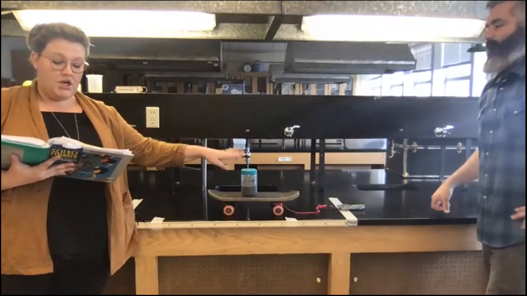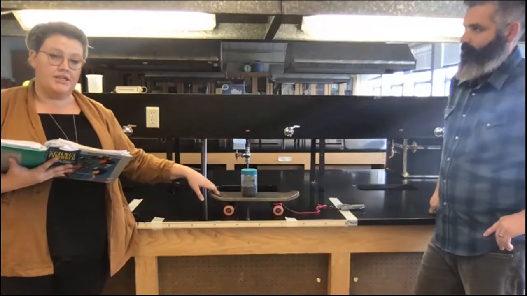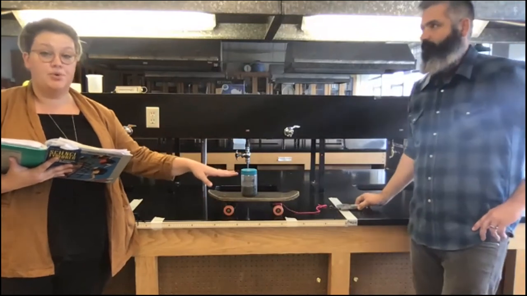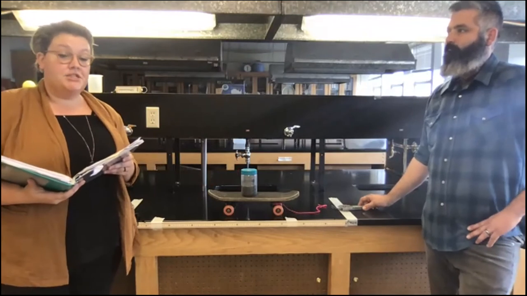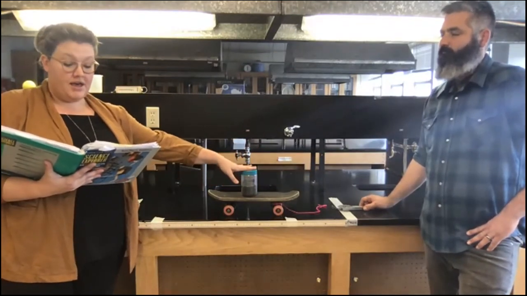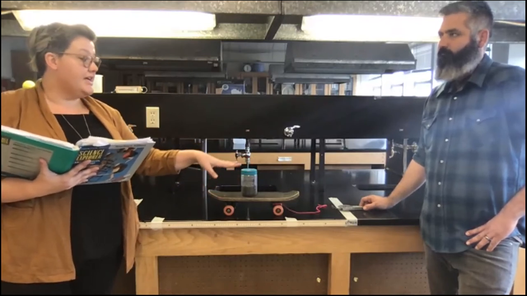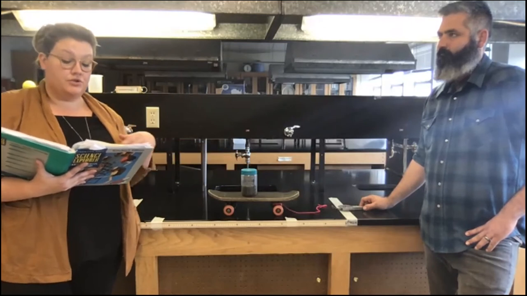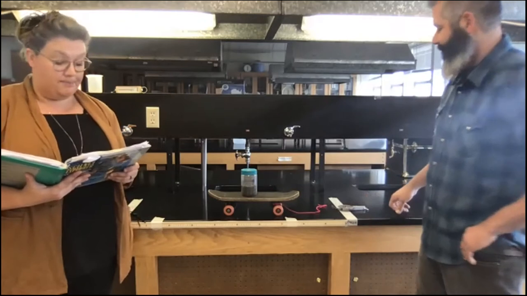Okay. So what we're trying to figure out in this lab is how the acceleration of a skateboard is related to the force that is pulling it. This is similar to some of the other labs we've done, talking about speed and distance, but now we're talking about force and acceleration. So we're seeing how much the skateboard accelerates and how that changes based on how much force we're applying. Anything to add to that, Mr. Henson? No, that's perfect. Okay.